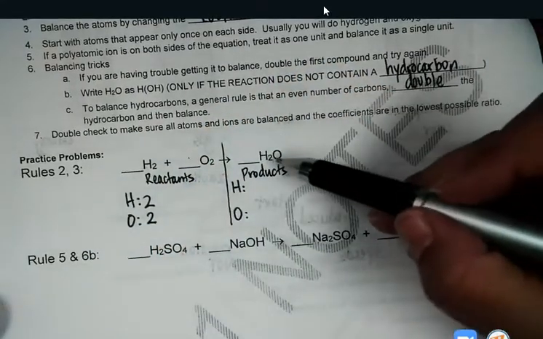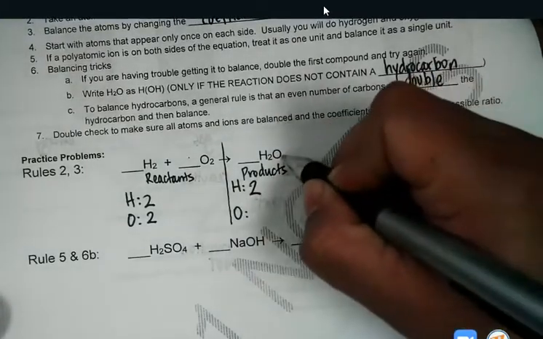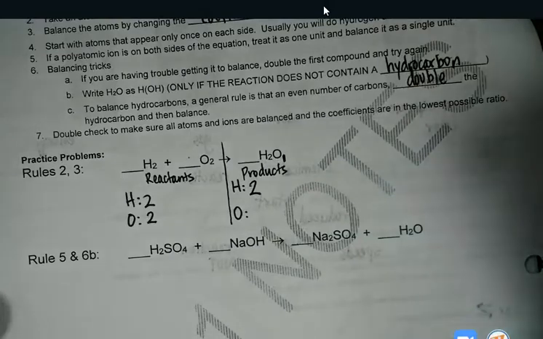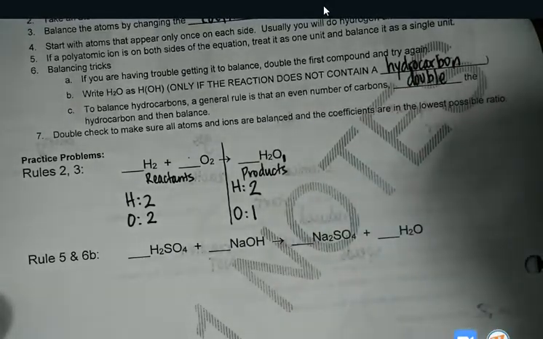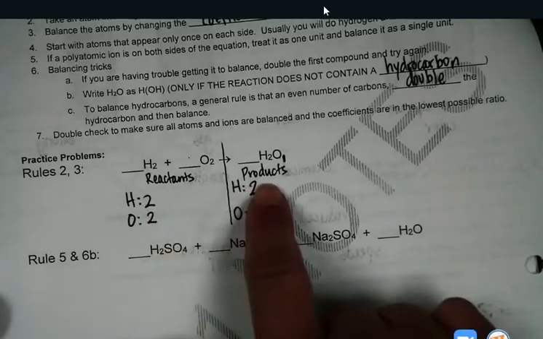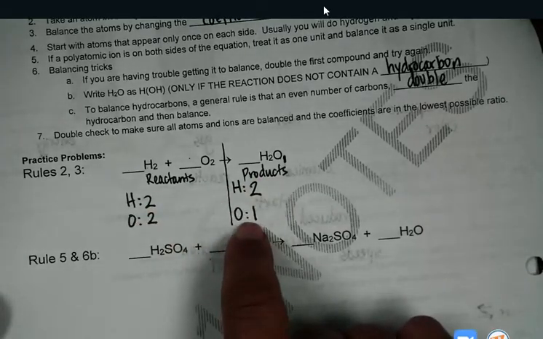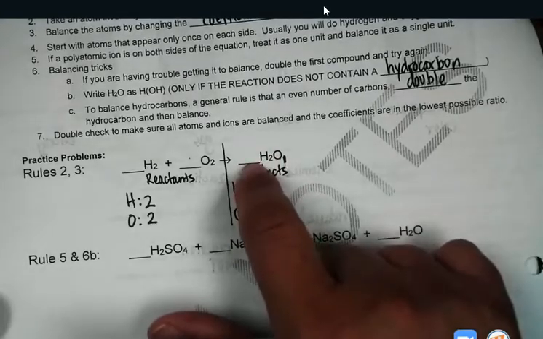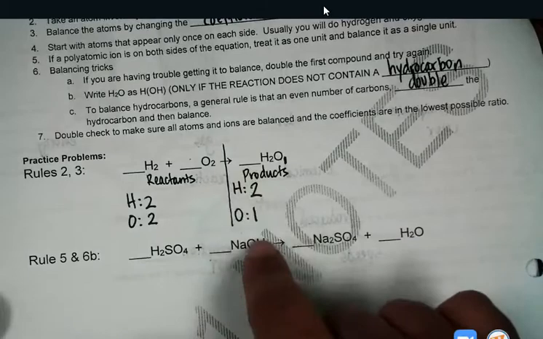On the right side, this 2 after the H means there's 2 H's. 1 is understood, but I can write it out if I want. There's only 1 oxygen. Don't tell me 0. If it were 0, we just wouldn't put anything there. So right now, I can see that my hydrogens are balanced, my oxygens are not. What is important is I can only change the numbers here. After I change the numbers here, that's going to change the numbers down here.